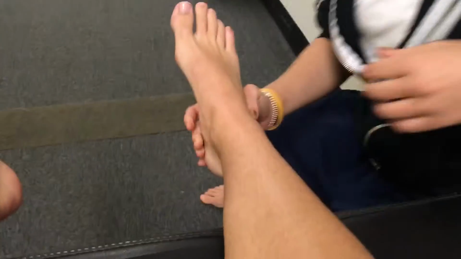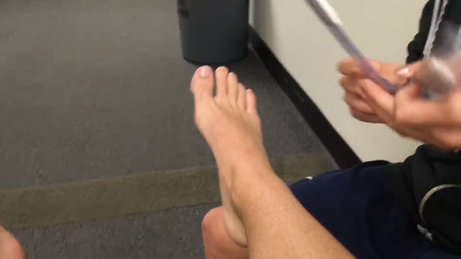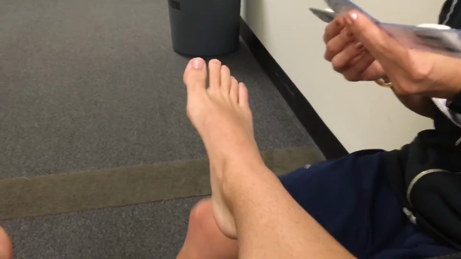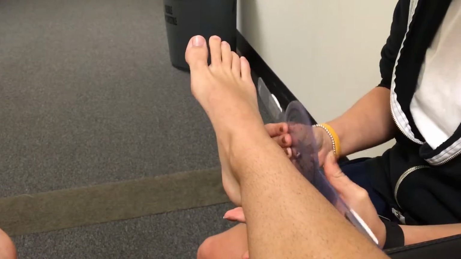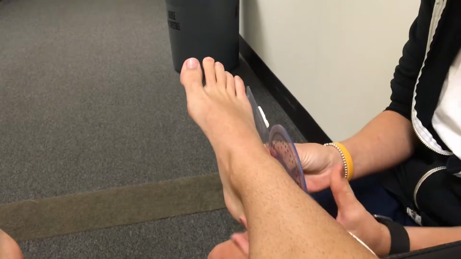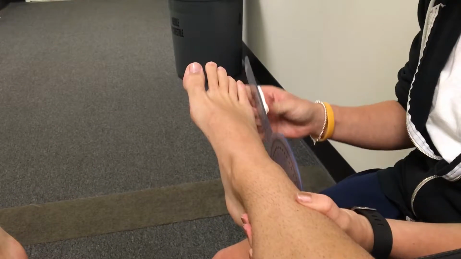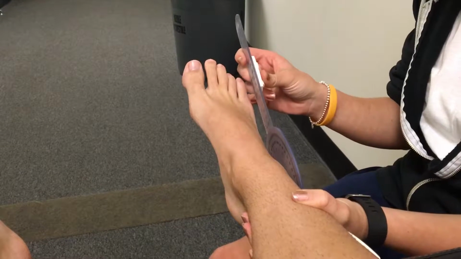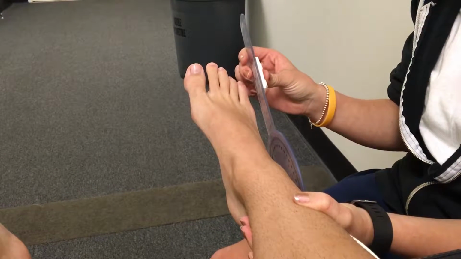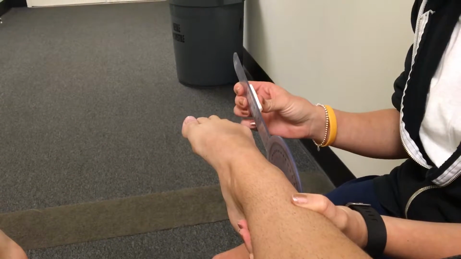We're going to start with active range of motion. So in order to do range of motion at the ankle, you're going to have your stationary arm run along the fibula. Your axis of rotation is going to be right on the lateral malleolus. The movement arm is going to be parallel to the fifth metatarsal. And if we want to measure plantar flexion, we're going to have her point her toes down as far as she can.